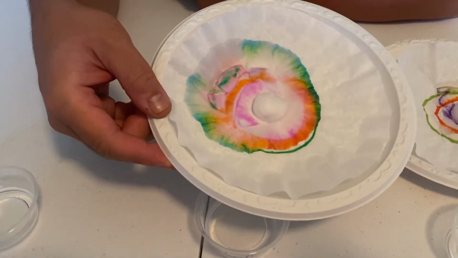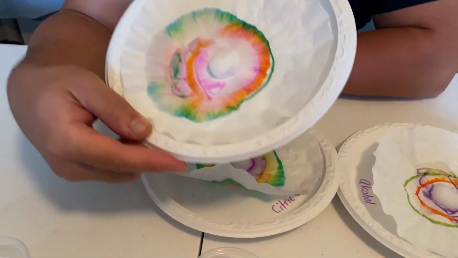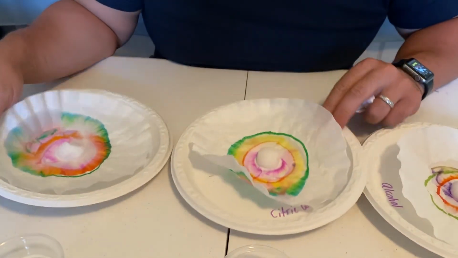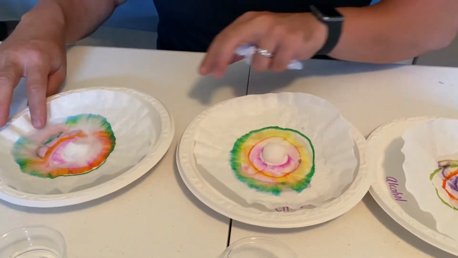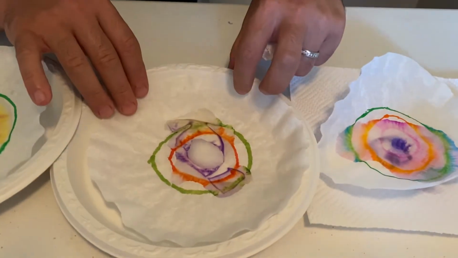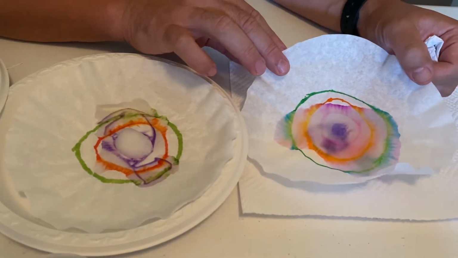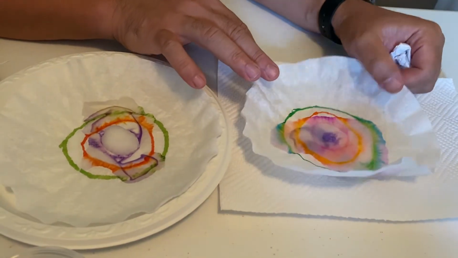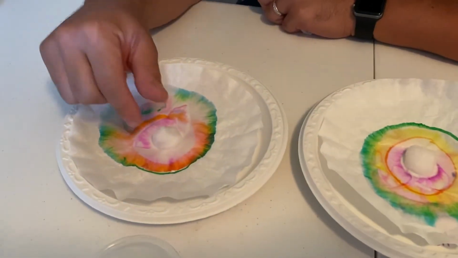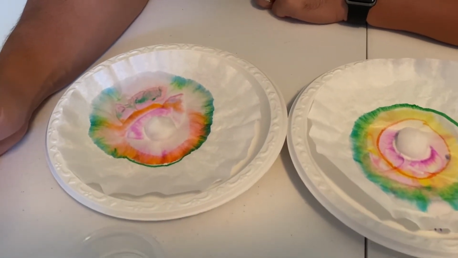Our water and our water-soluble ink definitely separates really nicely. Here's our citric acid. Again, pretty good, but it didn't even spread nearly as far as our water did. Here's the permanent marker with alcohol, and it is separating, just again, not that fast. And then here is our water soluble with alcohol. Again, separated. I think the best one with the water-soluble or washable markers was obviously the water.